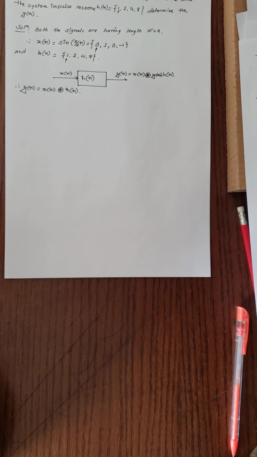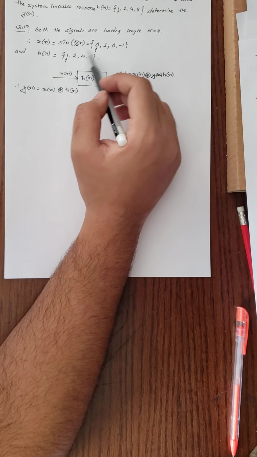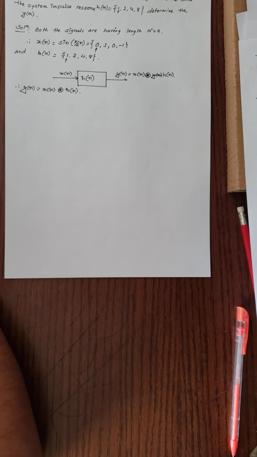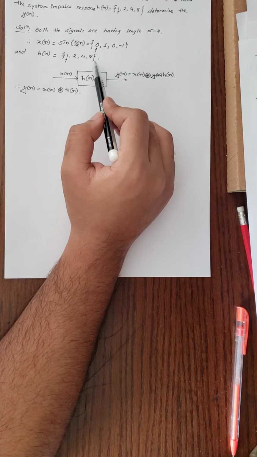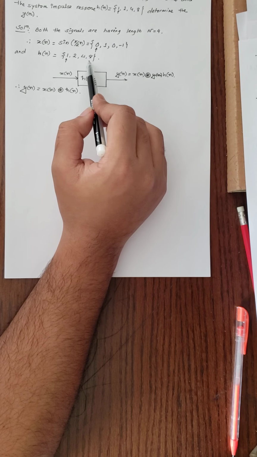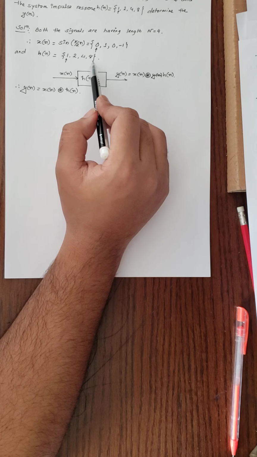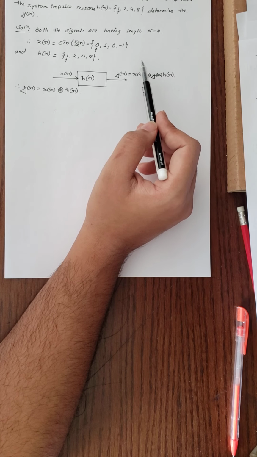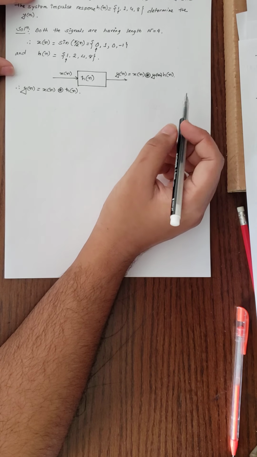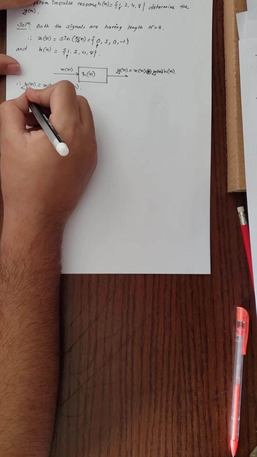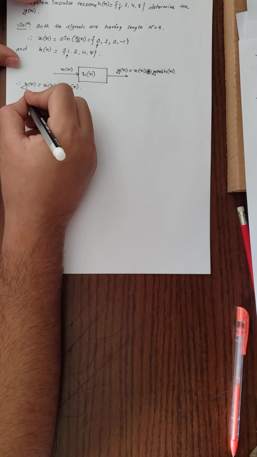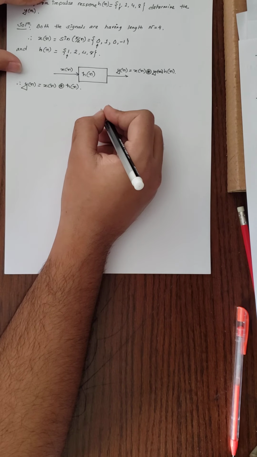One of which being we can simply circularly convolve these two signals. Otherwise we could use the circular convolution property. Now, as earlier I have shown an example on circular convolution, so I hope you can easily solve this problem using the circular convolution technique. So what I will be concentrating on is the second way to solve the problem, which is using the circular convolution property.